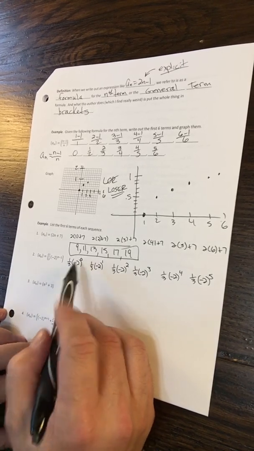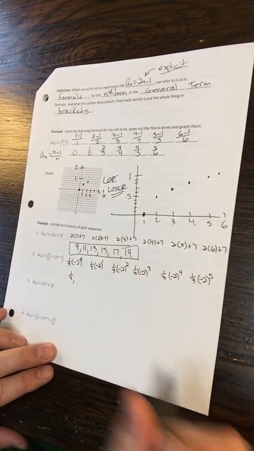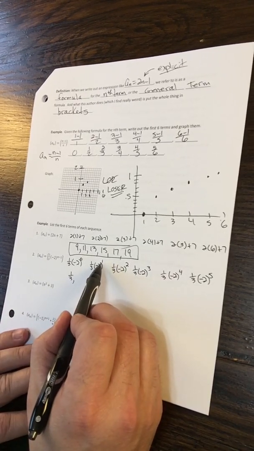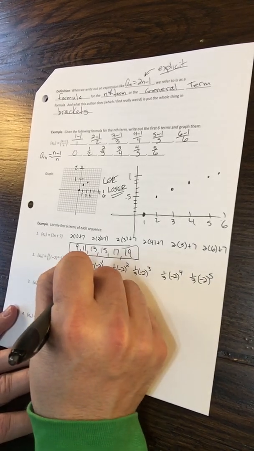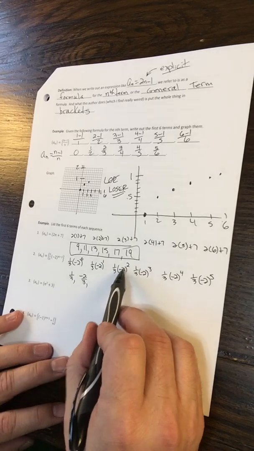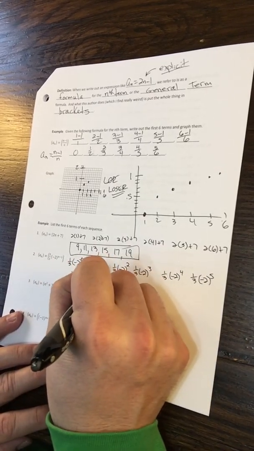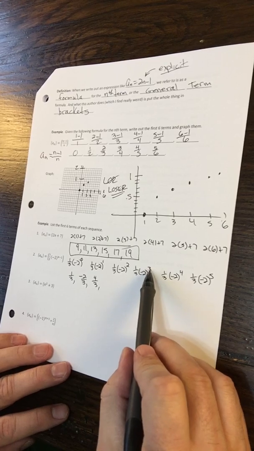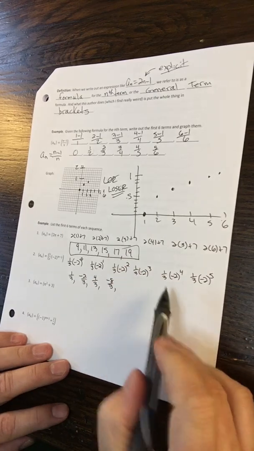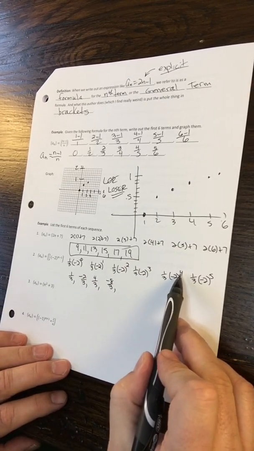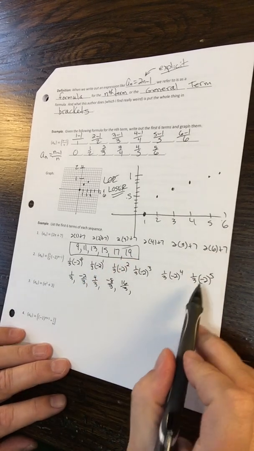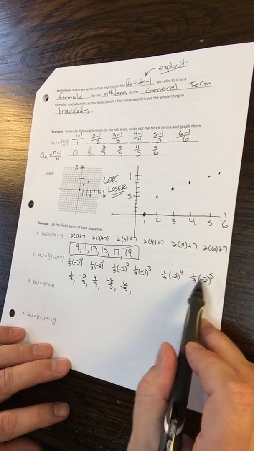-2 to the 0 is 1. This first term is just 1/3. Right? -2 to the 1 is -2, and -2 times 1/3 is -2/3. -2 squared is going to be a positive 4, and it's over 3, so 4/3. -2 to the 3 will be -8 over 3. -2 to the 4: 2, 4, 8, 16, positive 16 over 3. And the last one, -2 to the 5 is going to be -32, and it's over 3.